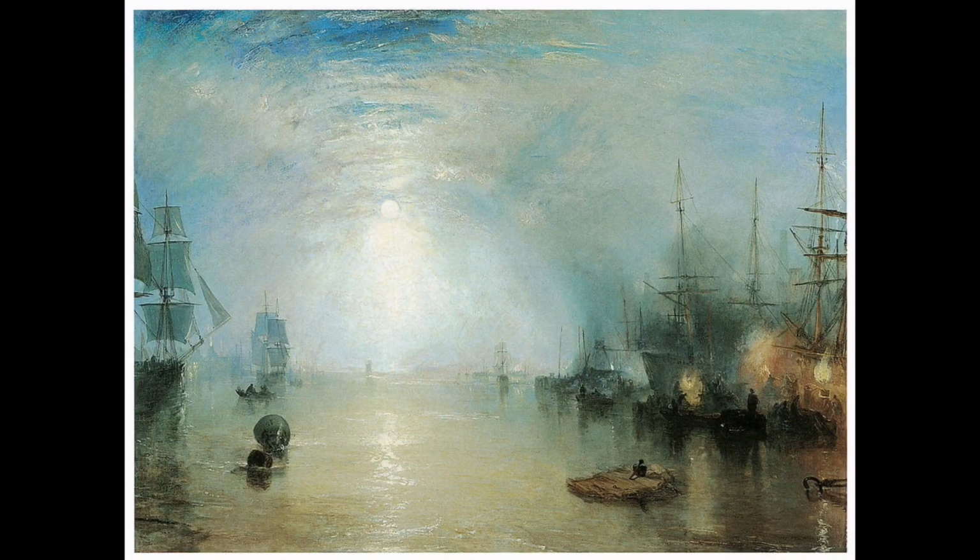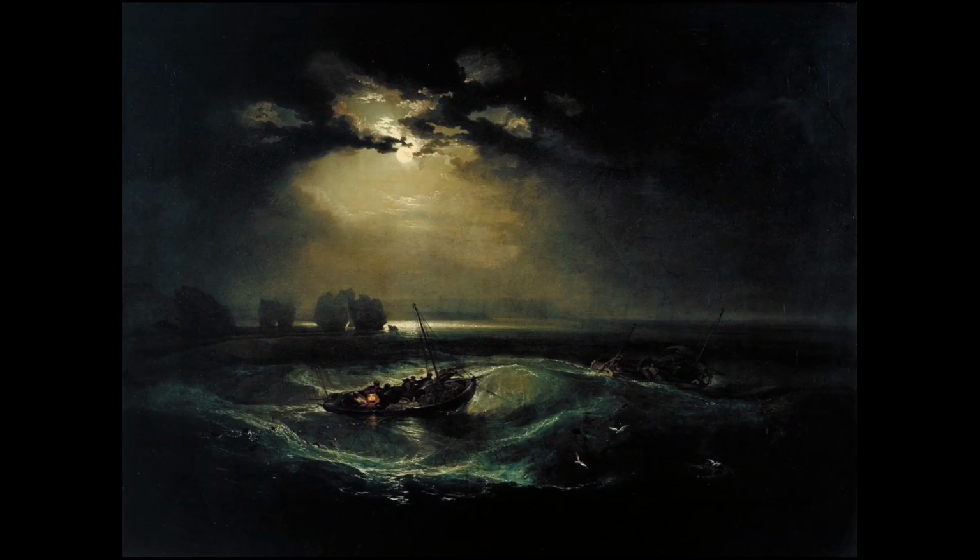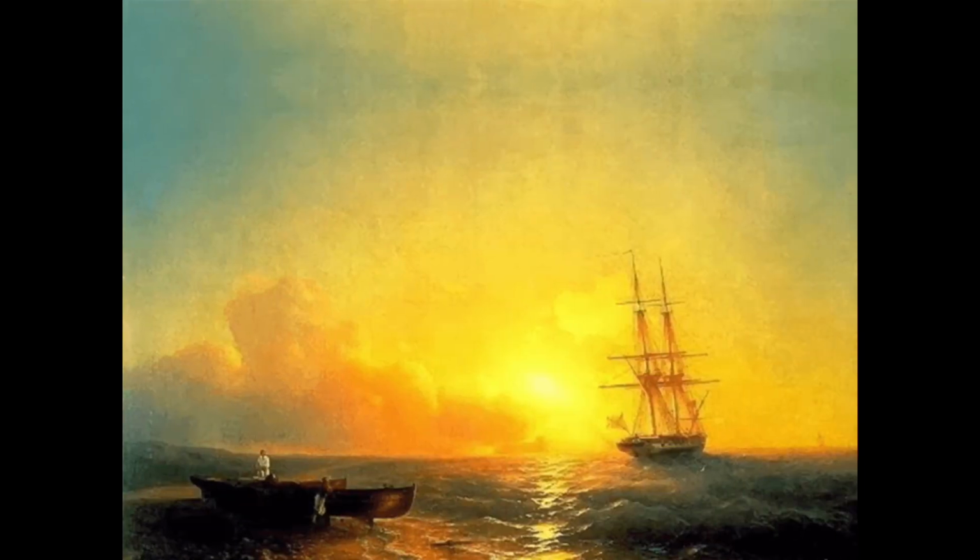And he is well known for his amazing paintings of seascapes, where he dedicated his talent to capturing the beauty of foggy sky, various times of the day, various moods, and its reflection in water. It can be still water, it can be a dramatic scene in dark night with some moonlight, it can be a sunset.